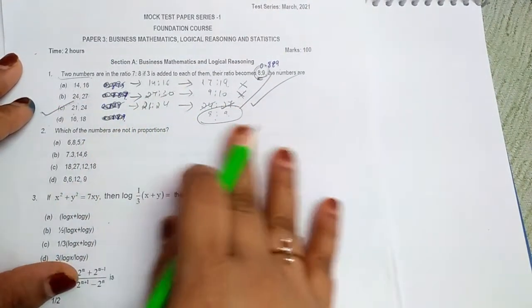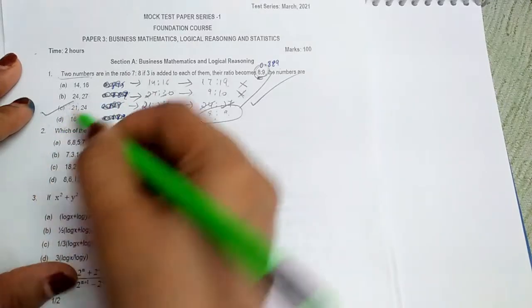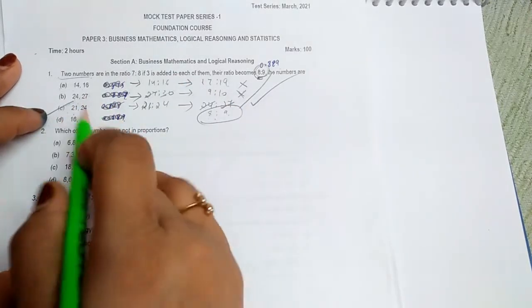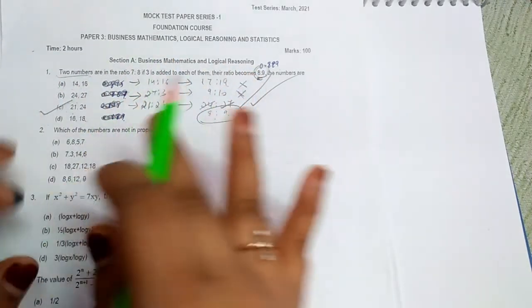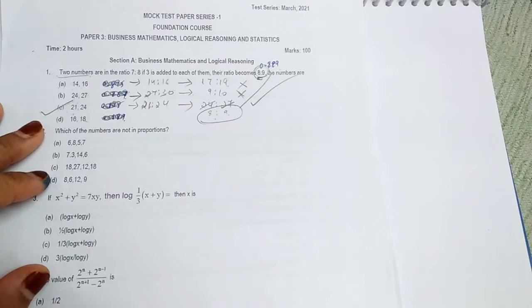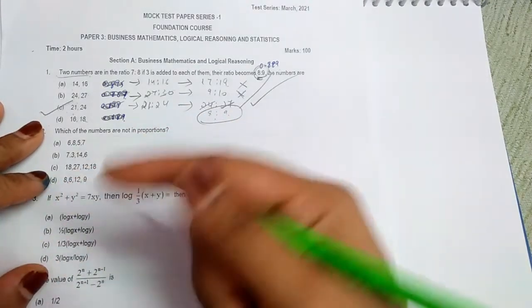In the exam, right when you get your answer, don't look for the next option. If we would get the answer in A itself, we would stop then and there, because in the exam you don't have much time to proceed further. You need to be very quick to move forward.